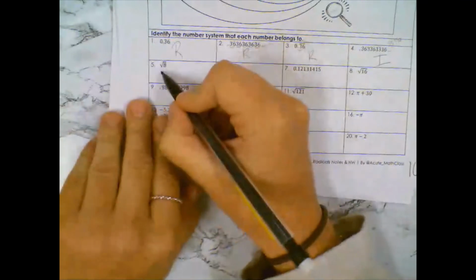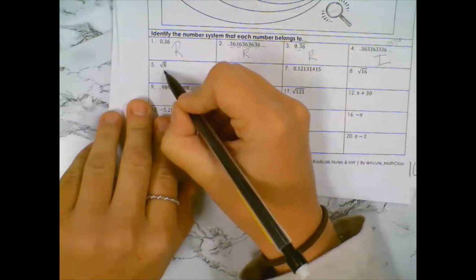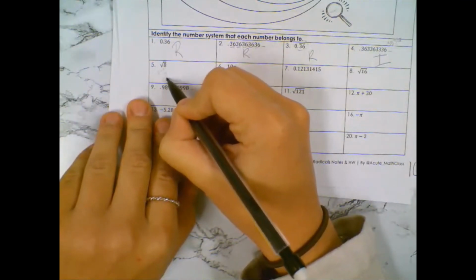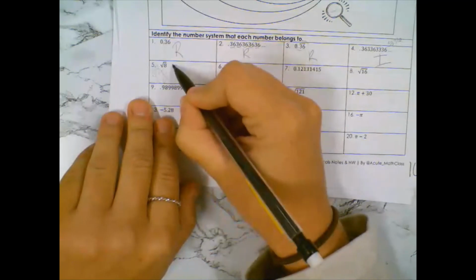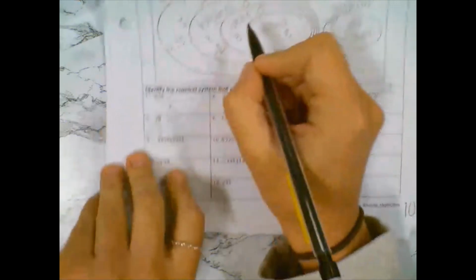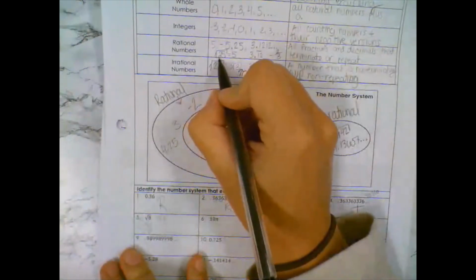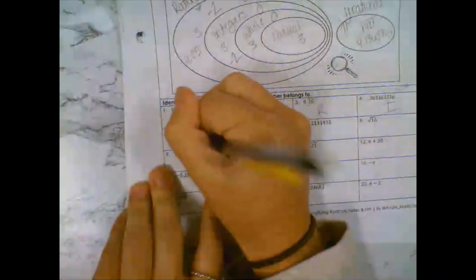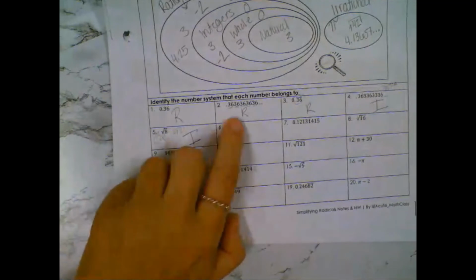Number 5, now remember, we have to check this one out. This is the root of 8. This does simplify. We learned about simplifying, but even when we simplify, we still have the radical. The only time a rational number could be a radical is if it simplifies as a perfect square. This is not the case, and so it is irrational.